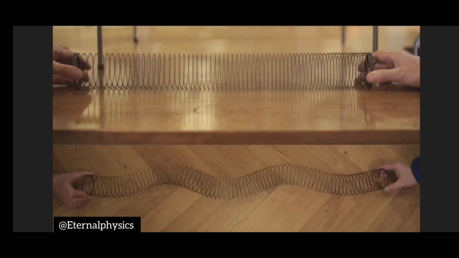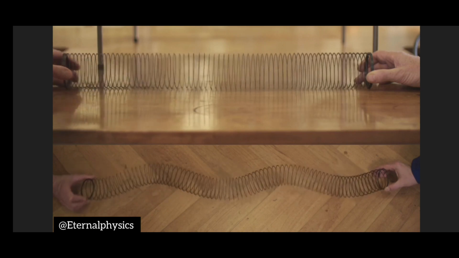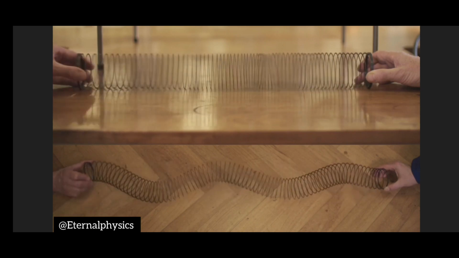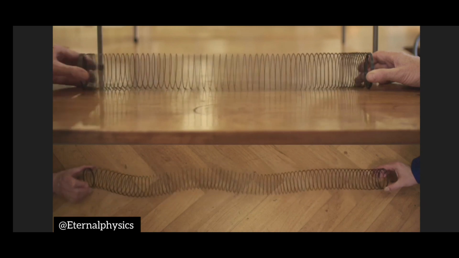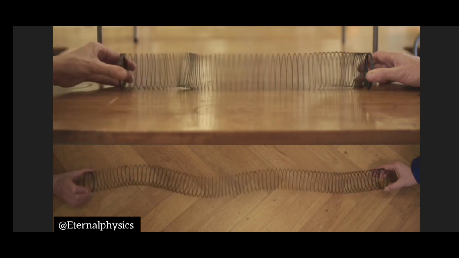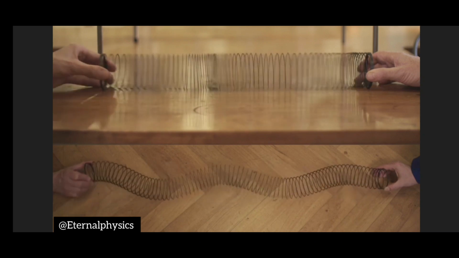Note the differences and similarities between longitudinal and transverse waves. In a longitudinal wave, the oscillations are parallel to the energy transfer. In a transverse wave, the oscillations are perpendicular to the energy transfer. Light is another example of a transverse wave.